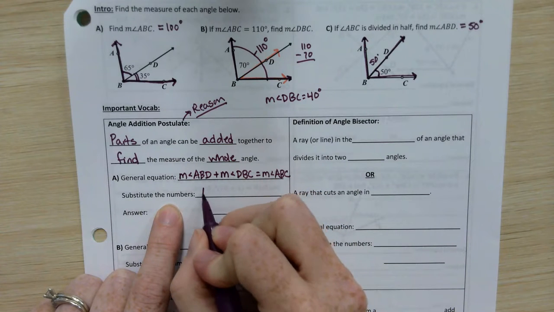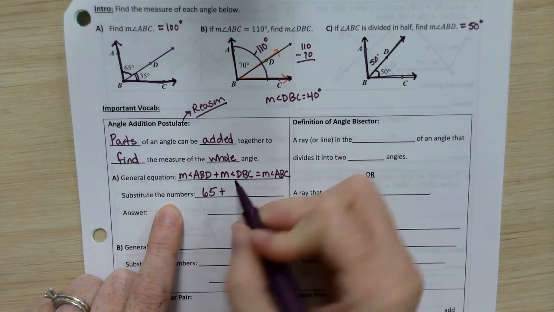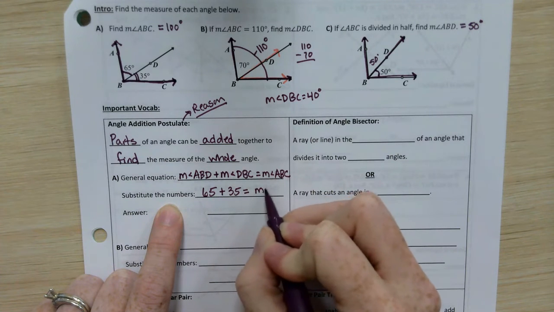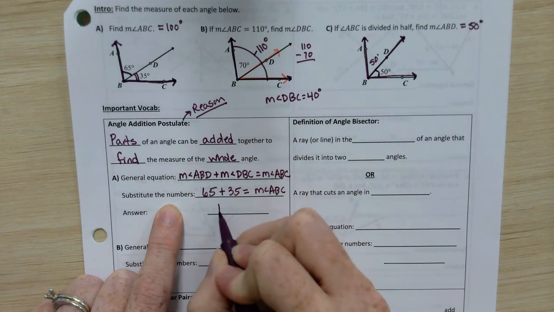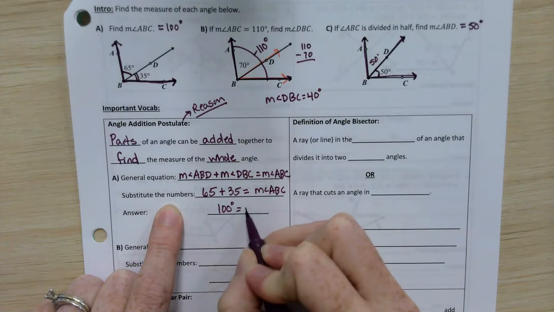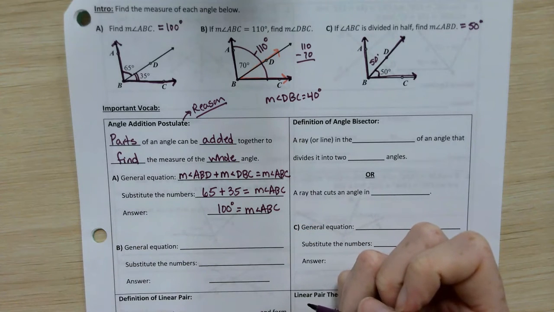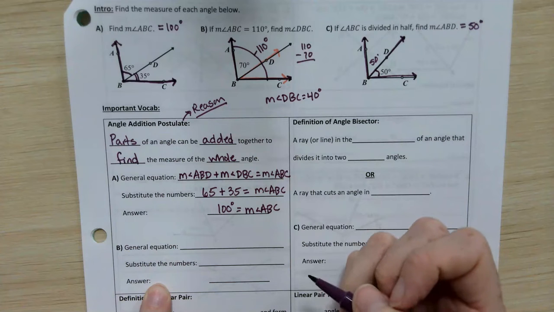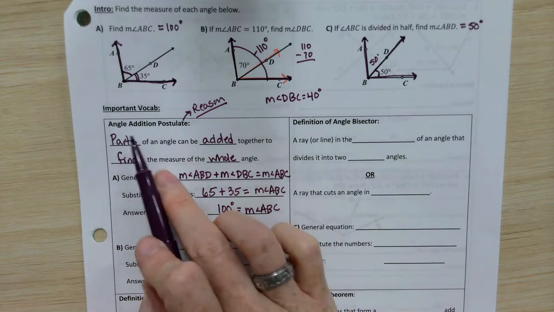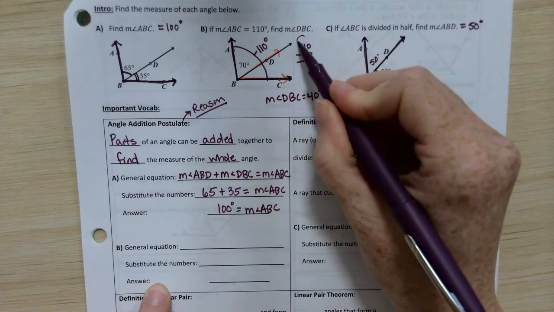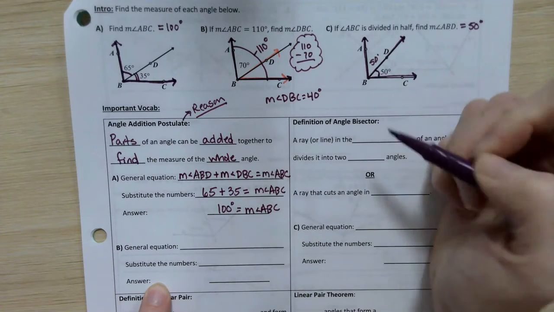The measure of angle ABD was that 65, the measure of angle DBC was 35, and together those make the measure of angle ABC. And so we found earlier and have now confirmed with a little bit more formal work that 100 degrees is the measure of angle ABC. Example B up at the top is also the same kind of idea. We would have angle addition postulate as our reason for the work that we did here, except that the way that we did it was actually in terms of subtraction.